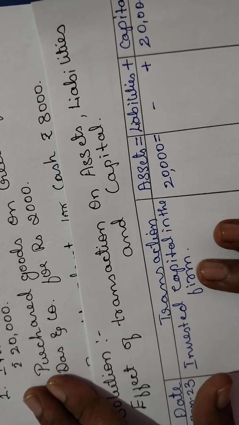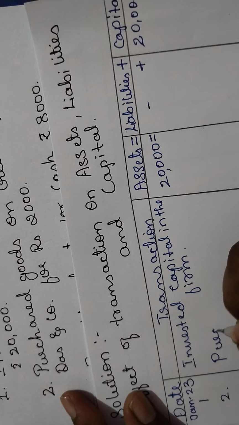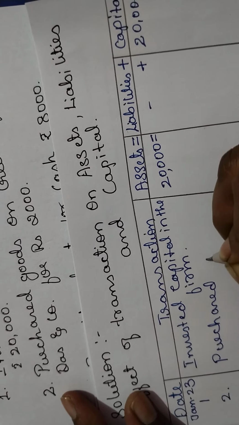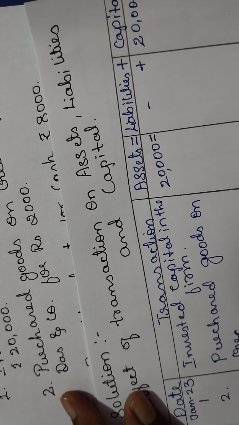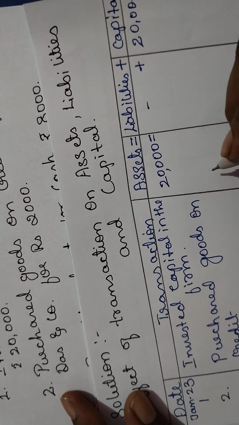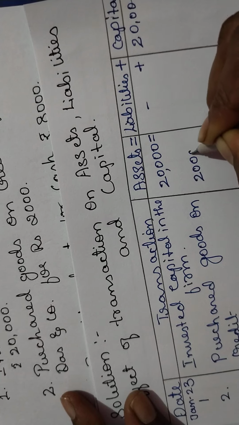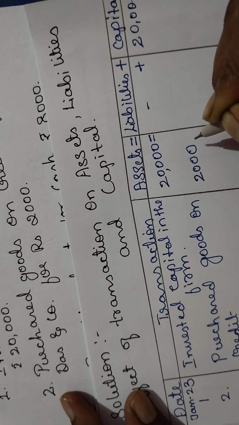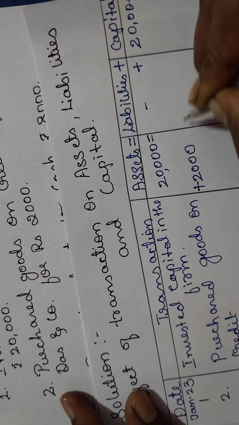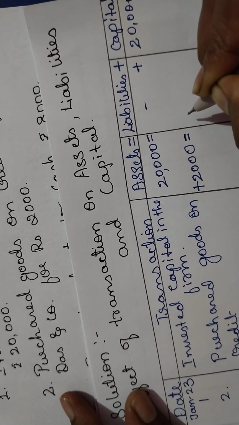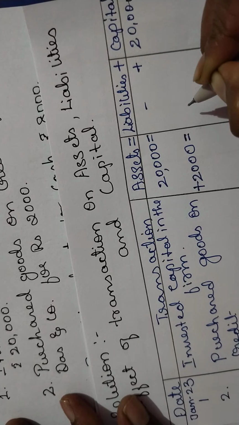So on second, purchased goods on credit. The goods are coming into the business, so it is a positive effect on your business. At the same time, you have created an obligation of repayment to the Das company.